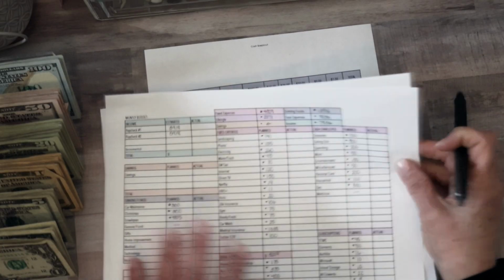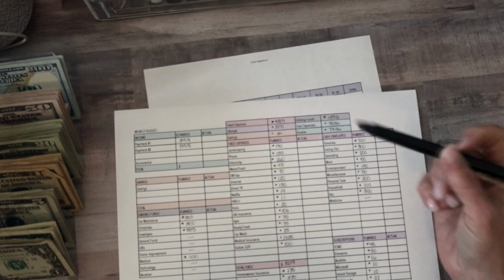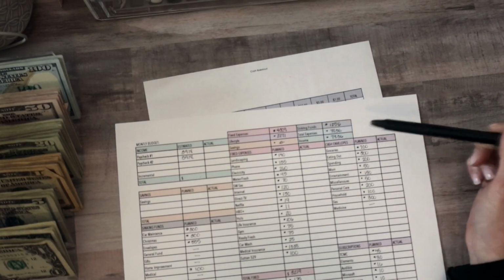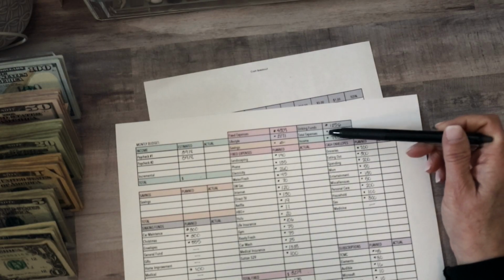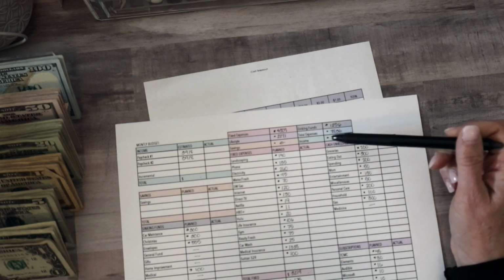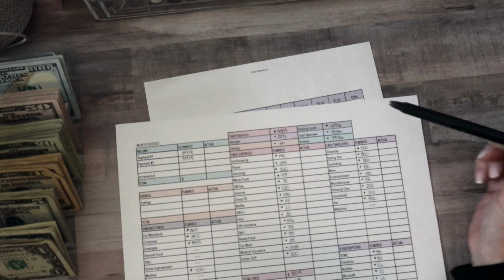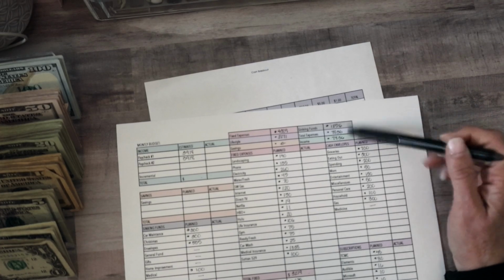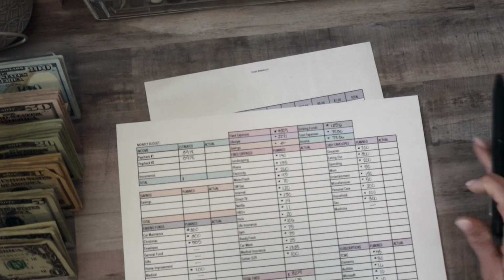I'm going to leave this to the side. And just to go back to this one, when I add up my fixed expenses, my lifestyle, plus my sinking funds, it comes up to $7,836. My income was $7,836. So what they call a zero-based budget, meaning every dollar has a home.